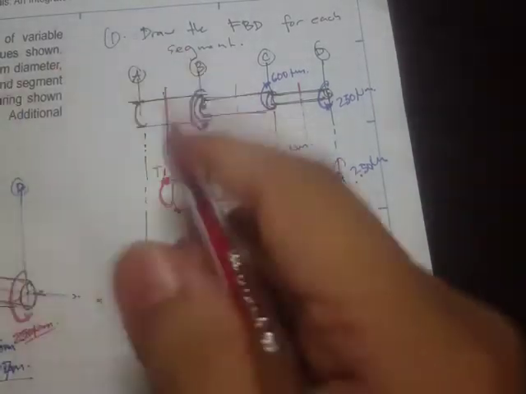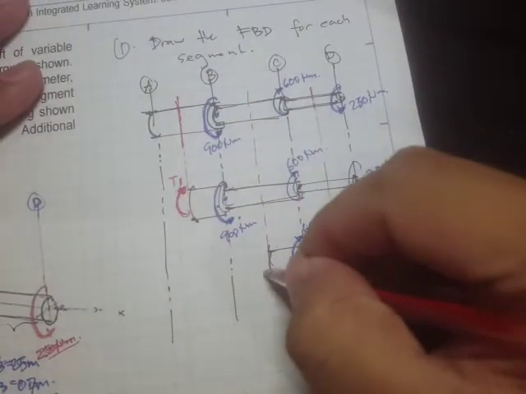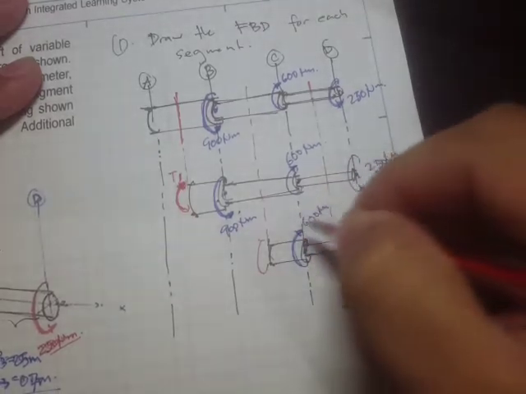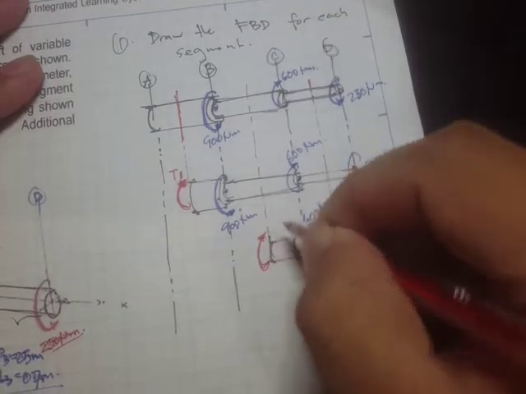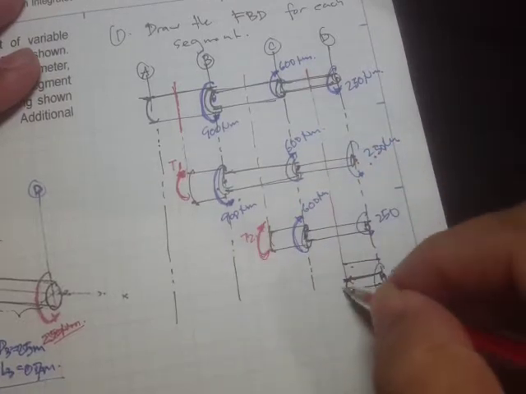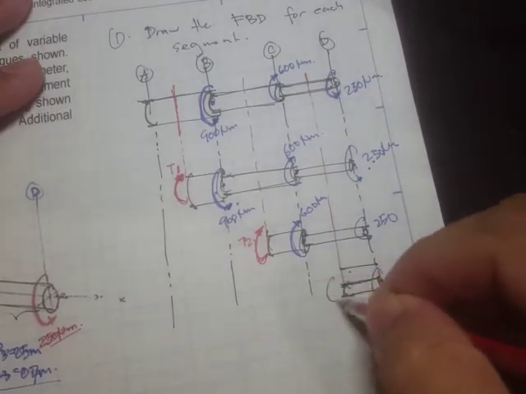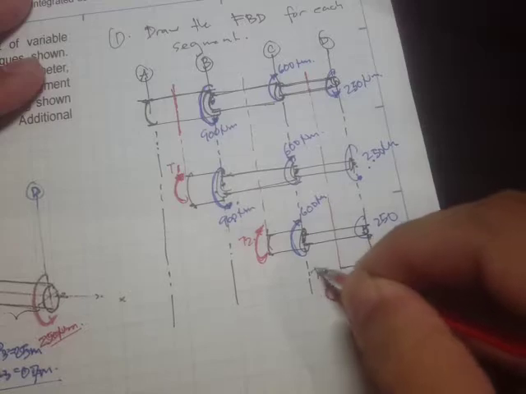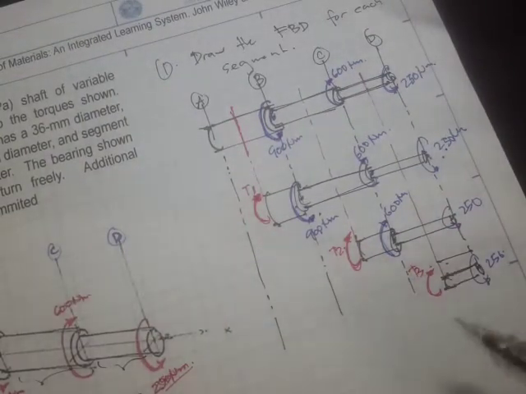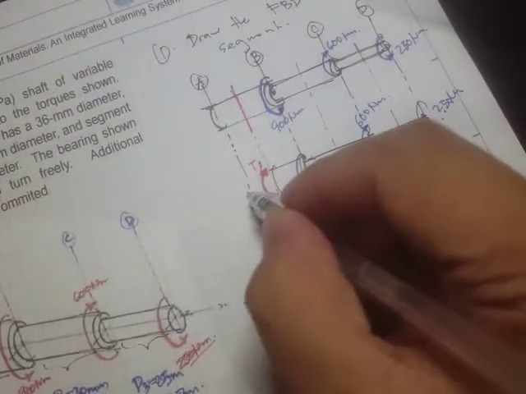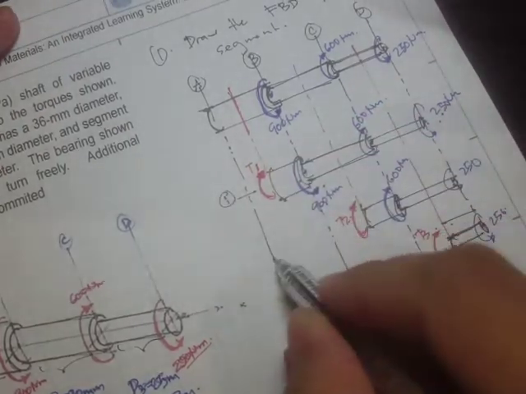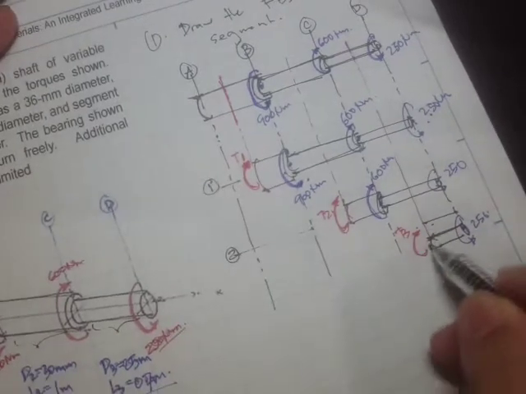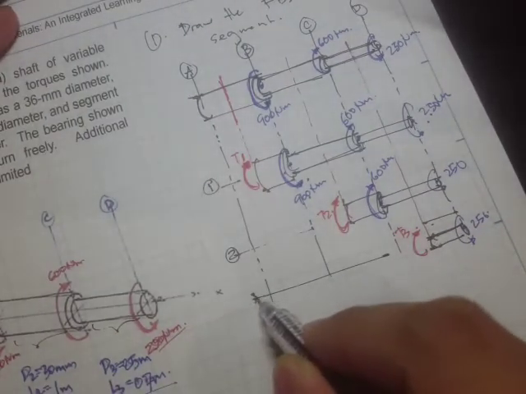Okay, so what's gonna be the value of the torque? Let's just assume that this is the direction, and right here let's also assume that this is the direction, T sub 3. And let's label that this is segment number 1, and this one is segment number 2, and this one is segment number 3.